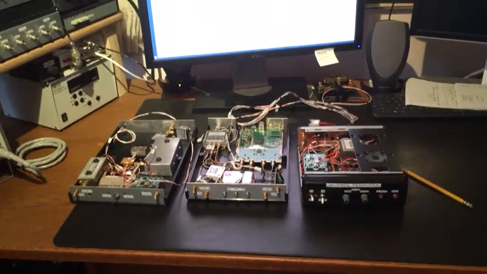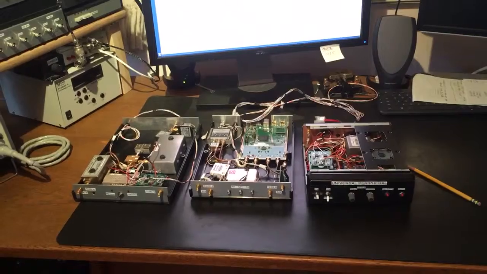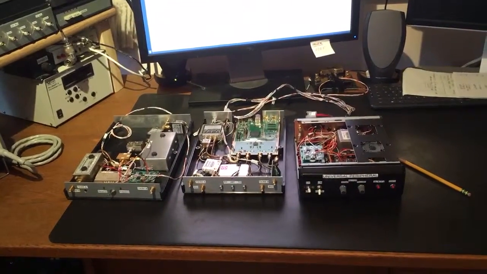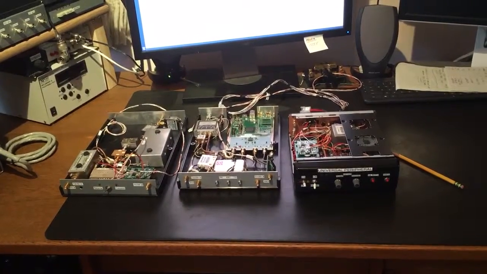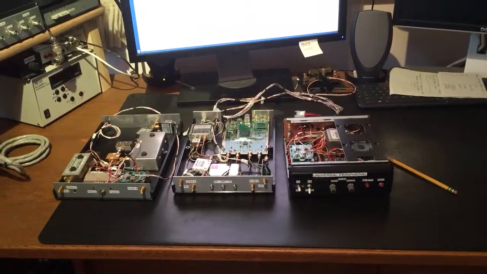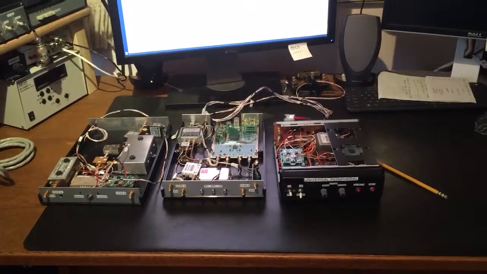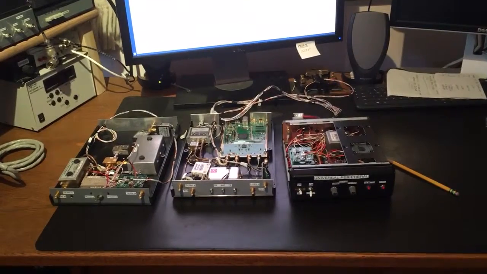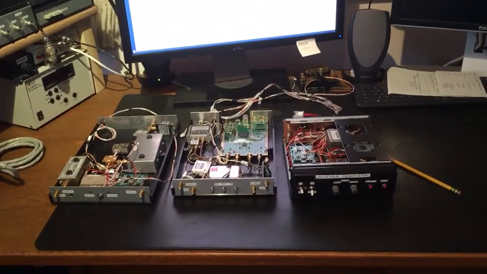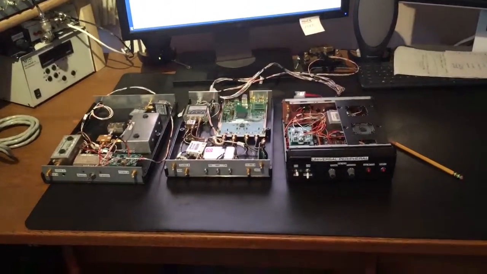To the left is a 10 gigahertz transverter from which I removed the transmitter part and just left the receiver for the purposes of this video. And on the right, in the mini ATX computer case, is what I call the peripheral, which provides all the DC control and switching functions for the complete rig.